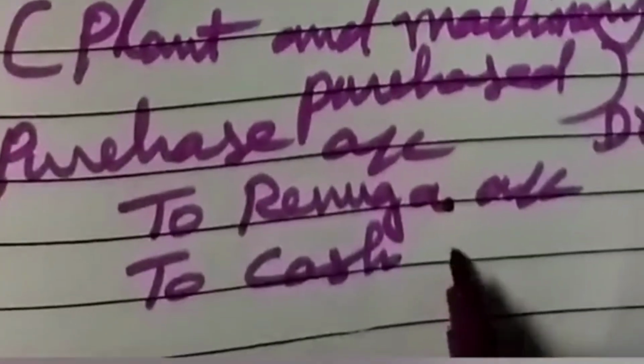To Renuka account. Then how much we paid? Some amount we have paid. So cash account should be credited. What's the narration? Purchased goods from Renuka.